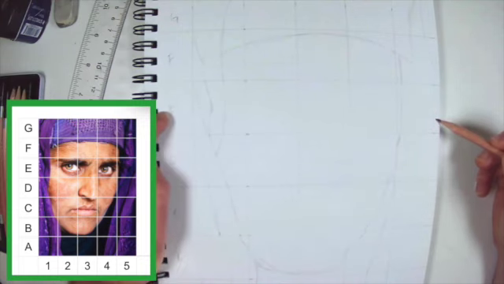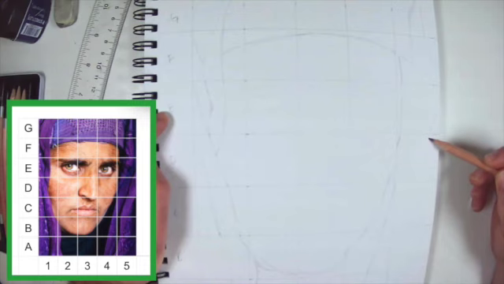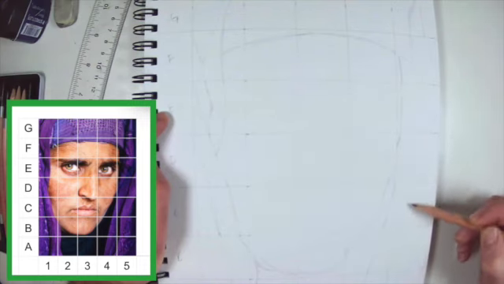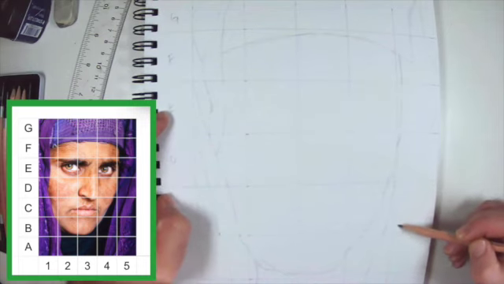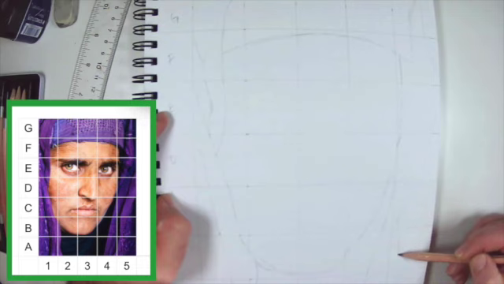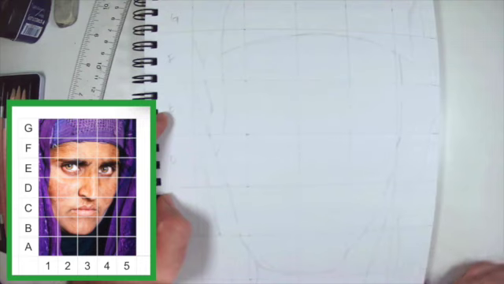So jumping back up to E5, I've got a line that comes through where the fold is, comes down and then jogs a little bit as it comes to the line, comes across through C4 and then down, and then backs off a little bit and then comes forward again through the corner and into A4.